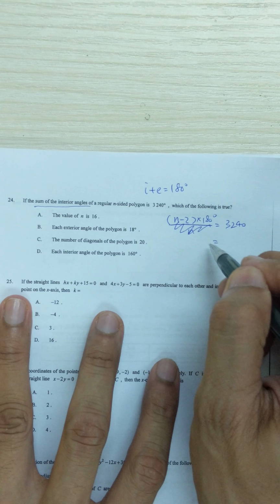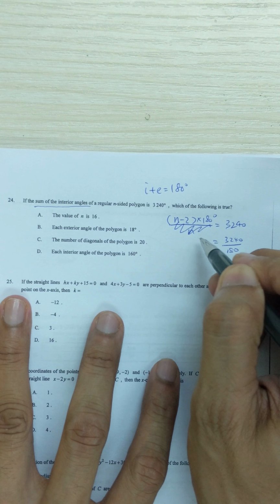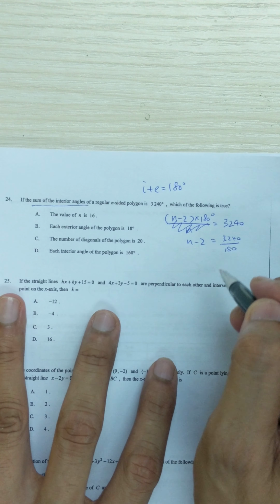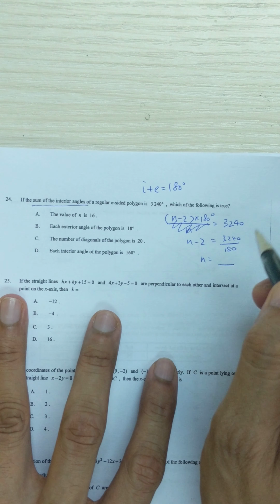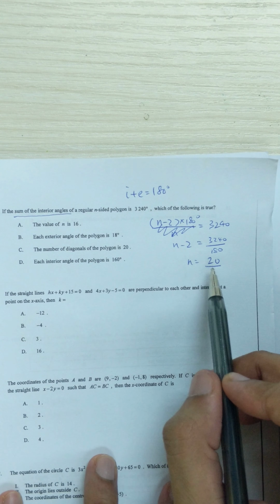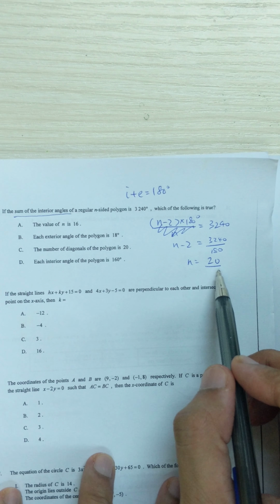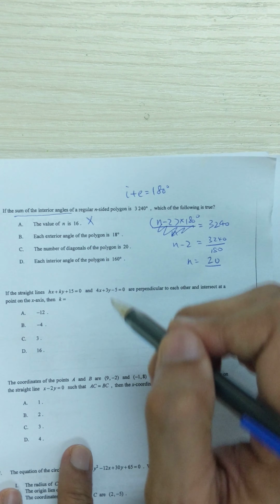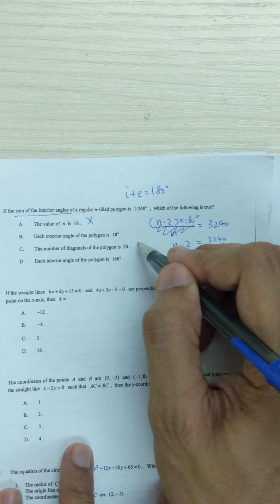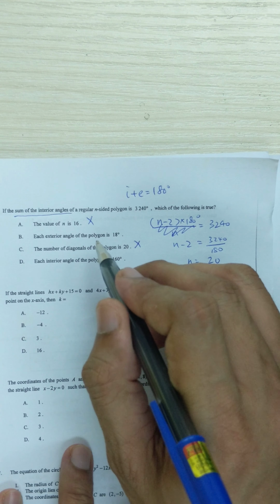So simply you need to divide by 180 and plus 2 to the answer, and you will know the number of sides. So you should be able to calculate that n is 20, because this is 18, 18 plus 2 is 20. So if n is 20, we have this is wrong. The number of diagonals is also wrong because the number of diagonals can never be the same as the number of sides. That's to remember.